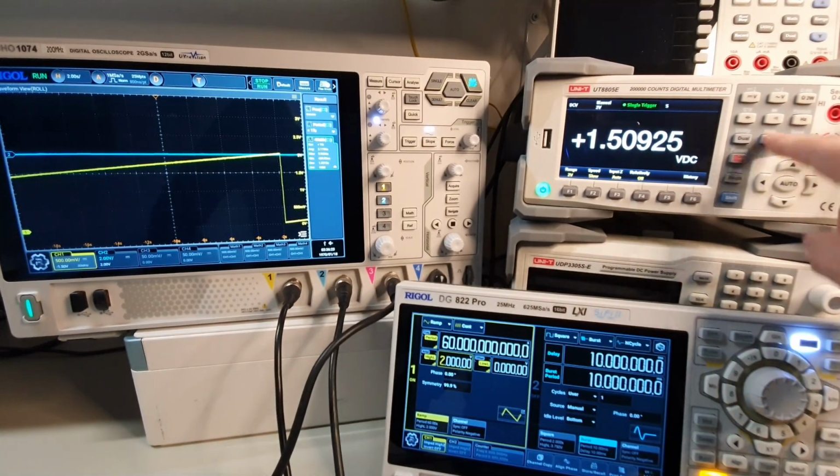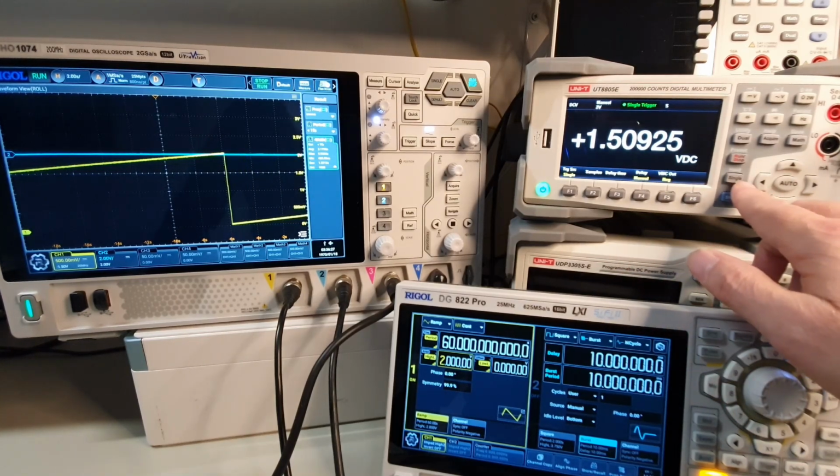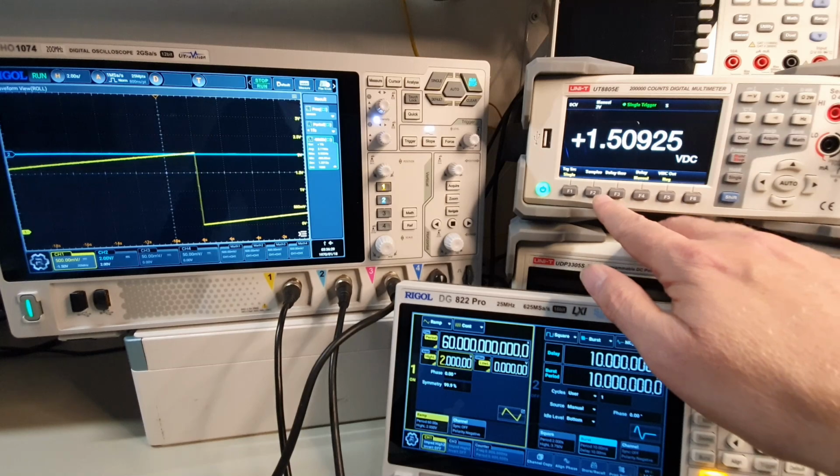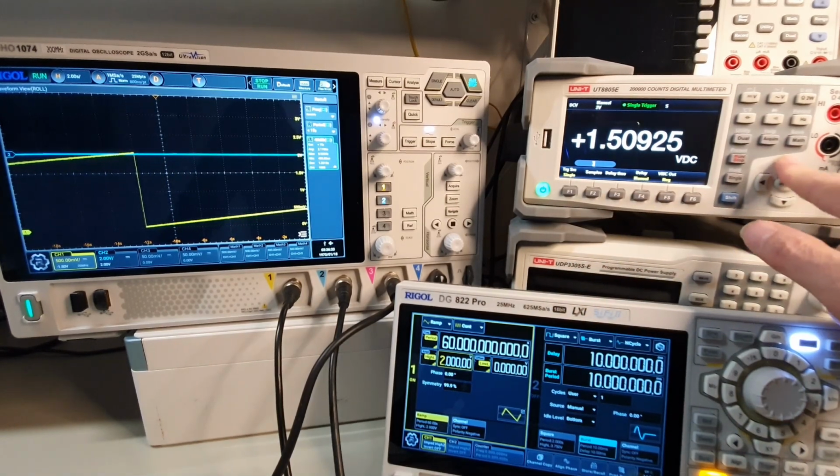Let's play again with this. The single trigger, let's increase the number of samples.